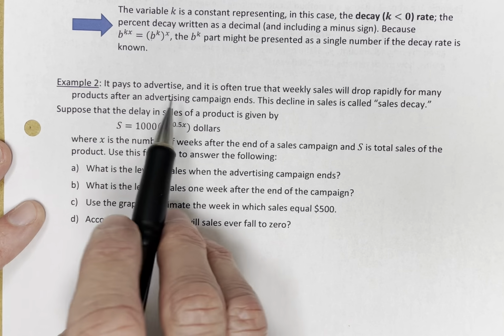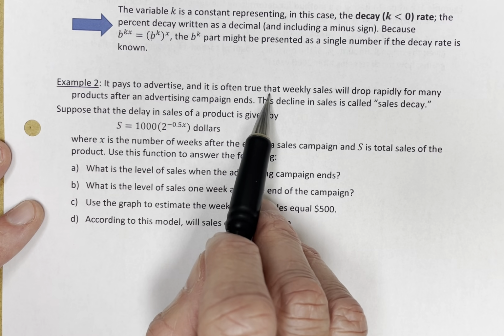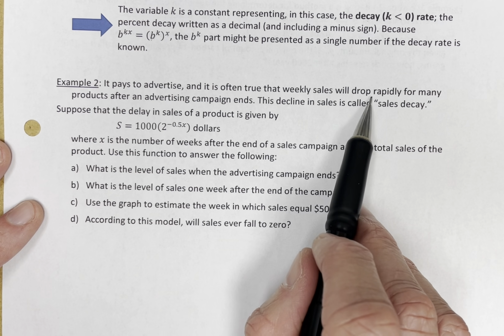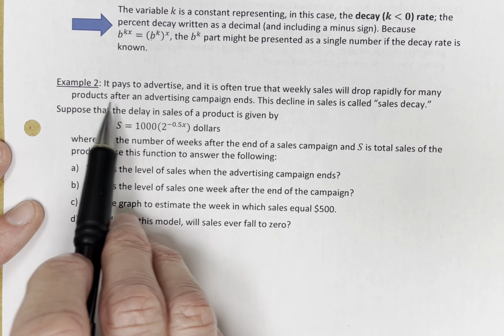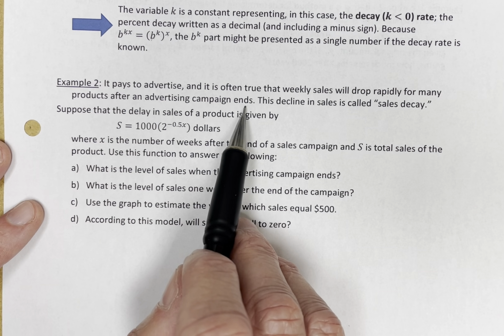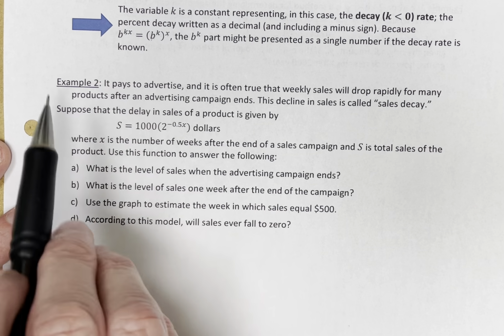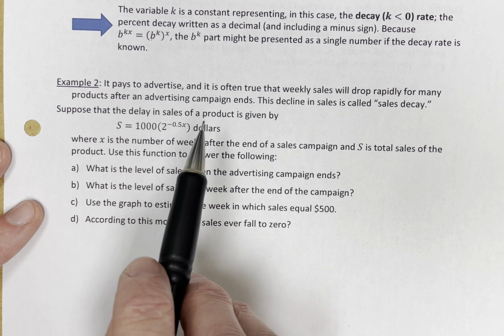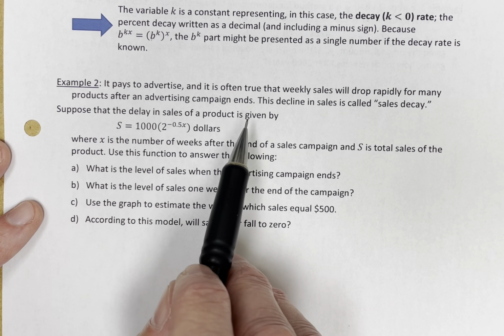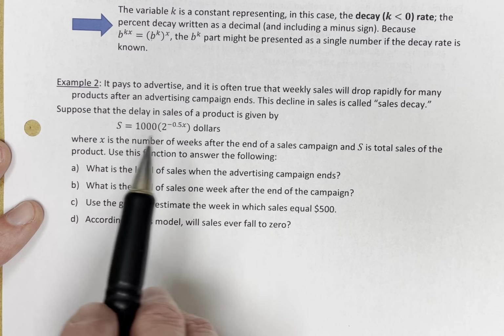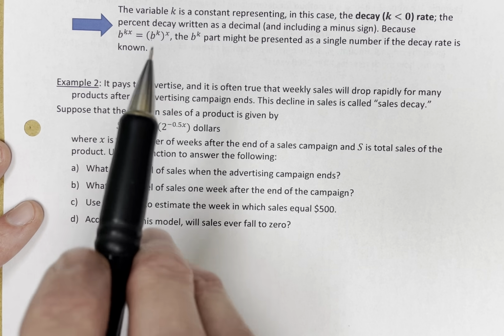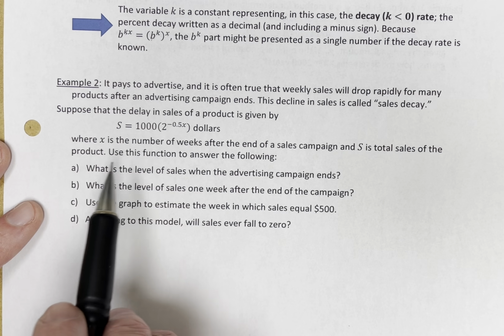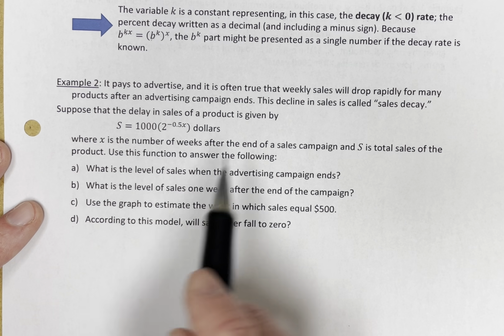It pays to advertise, and it is often true that weekly sales will drop rapidly for many products after you end your campaign. Okay, so you do a sales campaign for 6 weeks, and then starting at the very beginning of the end of that, your sales for that item start to go down because it's no longer out in front of people.